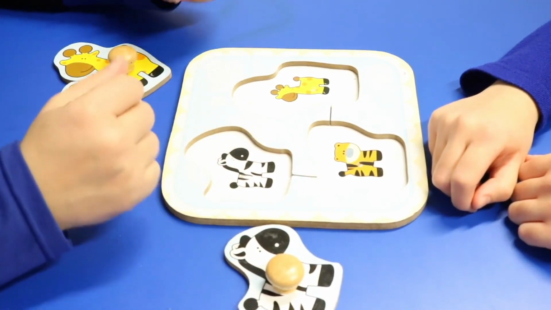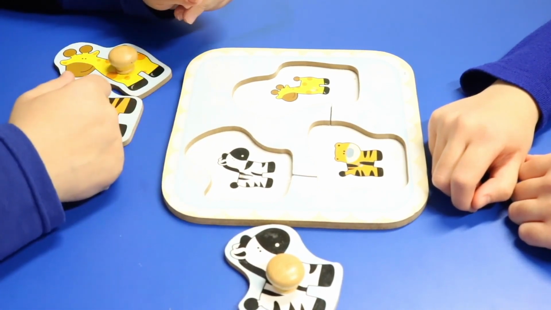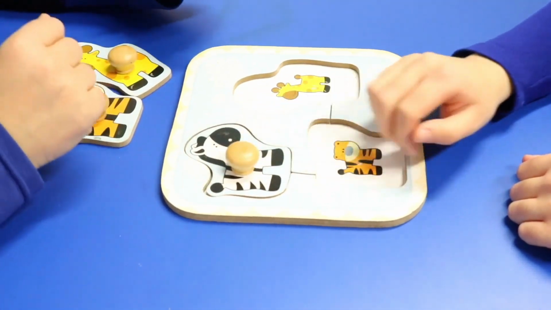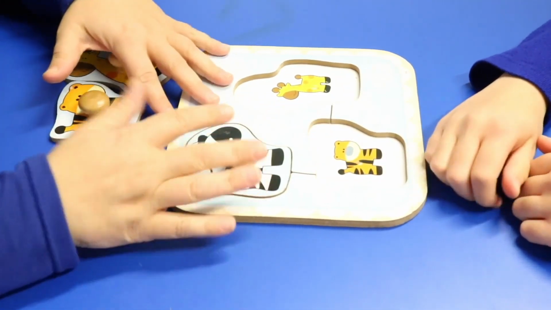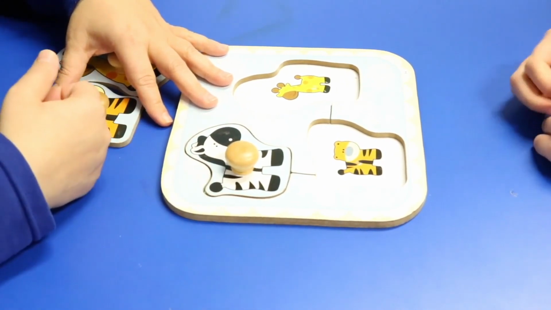So here's my 5-second delay. I'm going to see if they're going to do it anytime within that 5 seconds. Do the puzzle. Good, so they did it. That's excellent. So it gives them an opportunity to engage in the correct behavior without us prompting immediately.